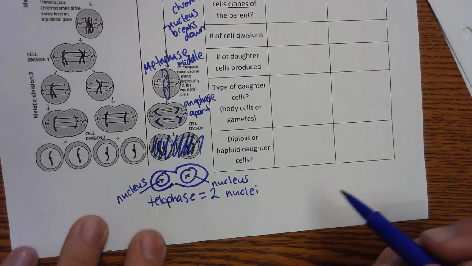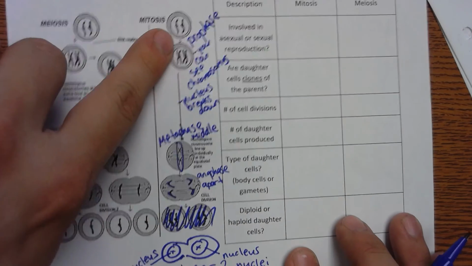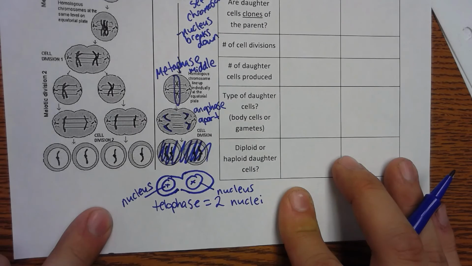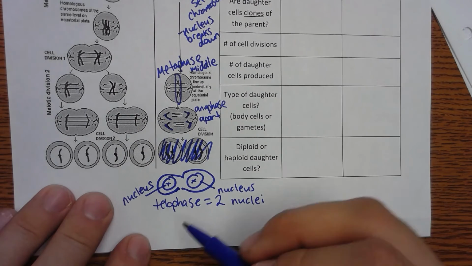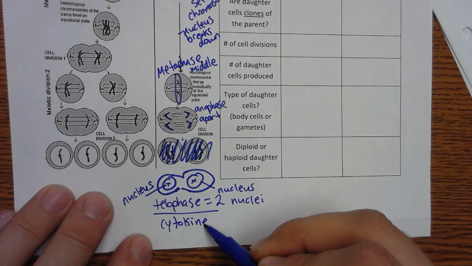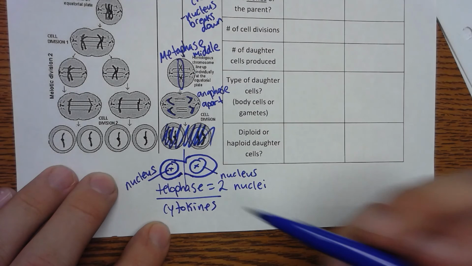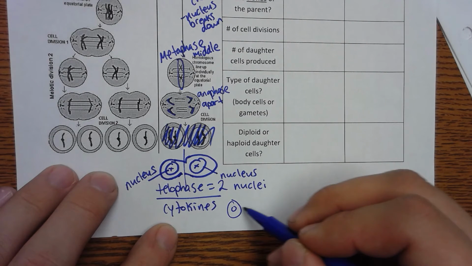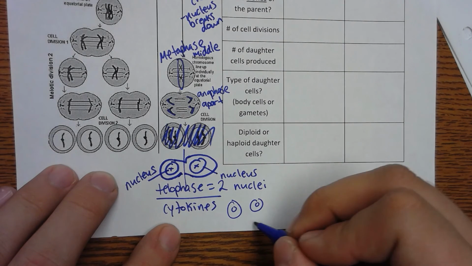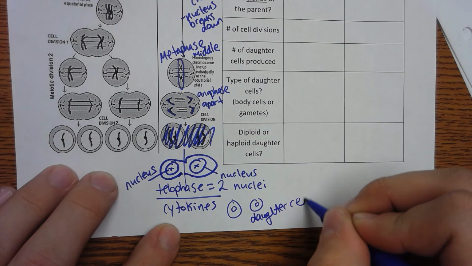So this is mitosis. Mitosis is prophase, metaphase, anaphase, telophase. And then after that finishes, the cell does something called cytokinesis, and that's when it splits into your two identical daughter cells. Okay?